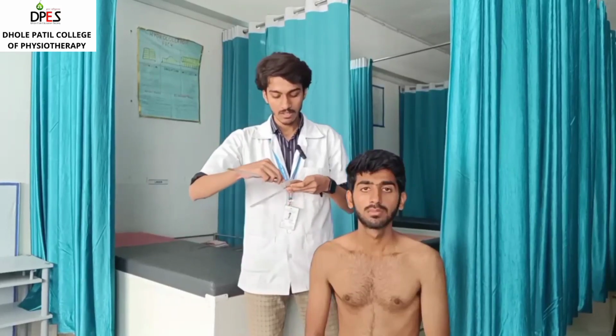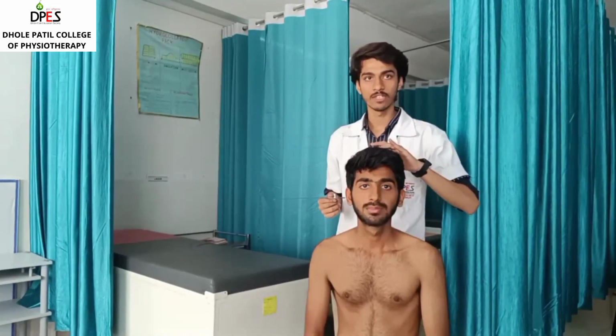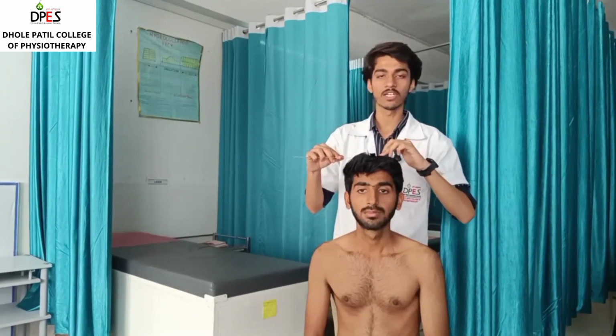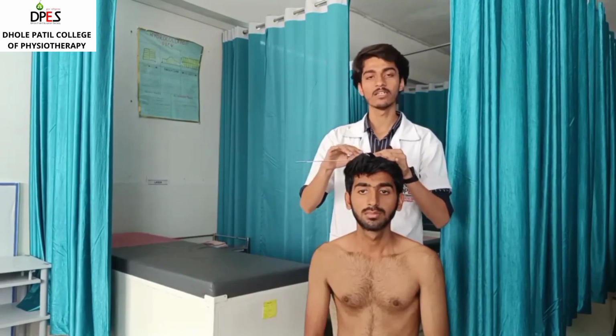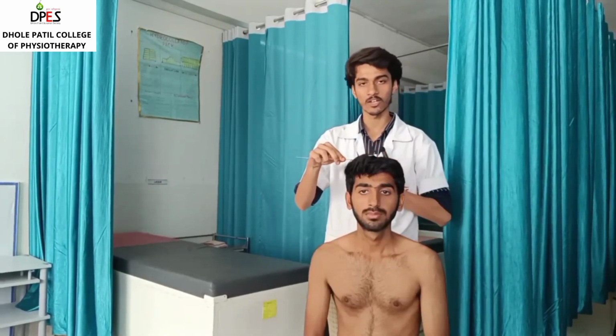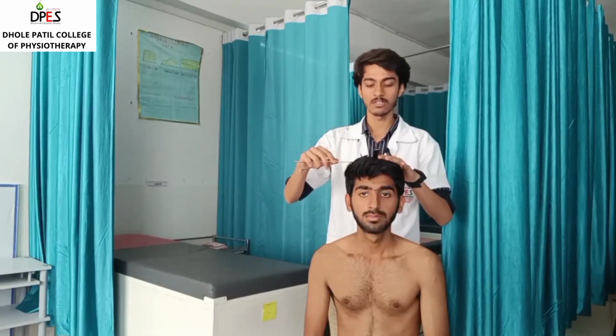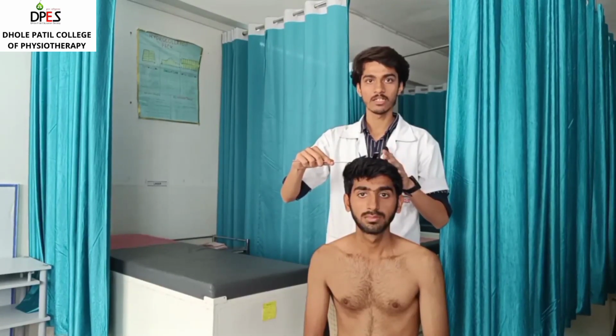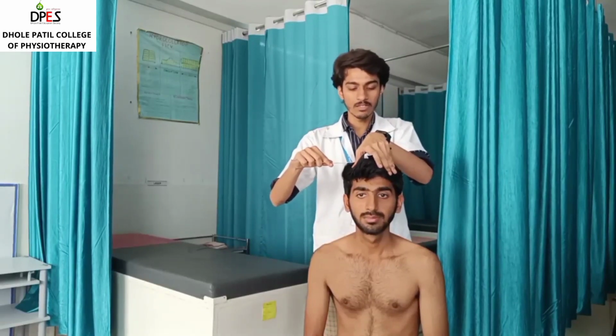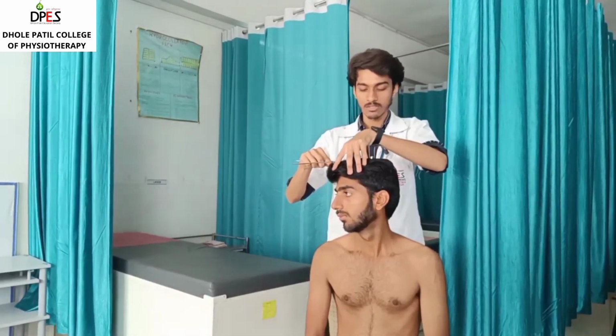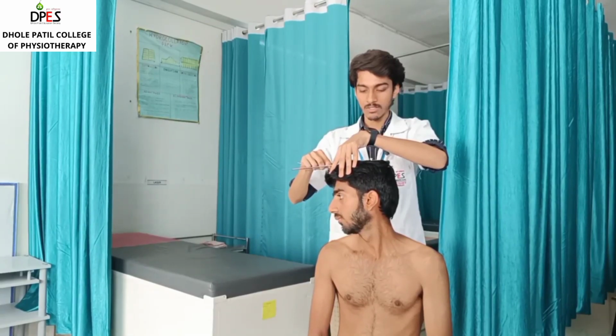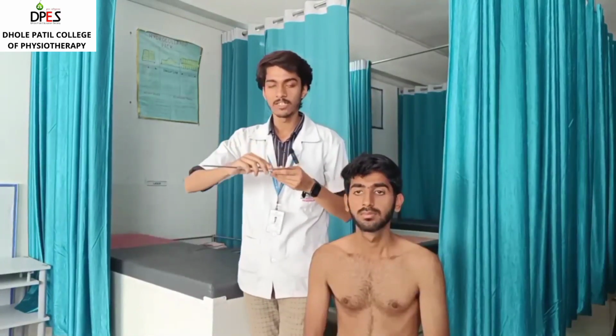Now we will perform lateral rotations of the neck. For that, the fulcrum of the goniometer will be the vertex of the head. The proximal arm will be the imaginary line joining the vertex of the head to the tip of the nose, and the distal arm will be the imaginary line joining the two acromion processes. For that, I will first stabilize my fulcrum and the proximal arm. Now I will perform the movement, side rotation. Okay. Now it is 75 degrees. So normal side rotation of the neck is 60 to 90 degrees.